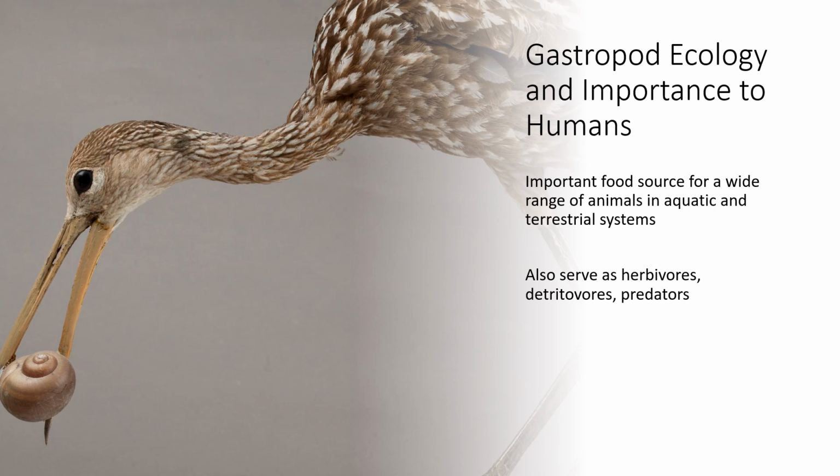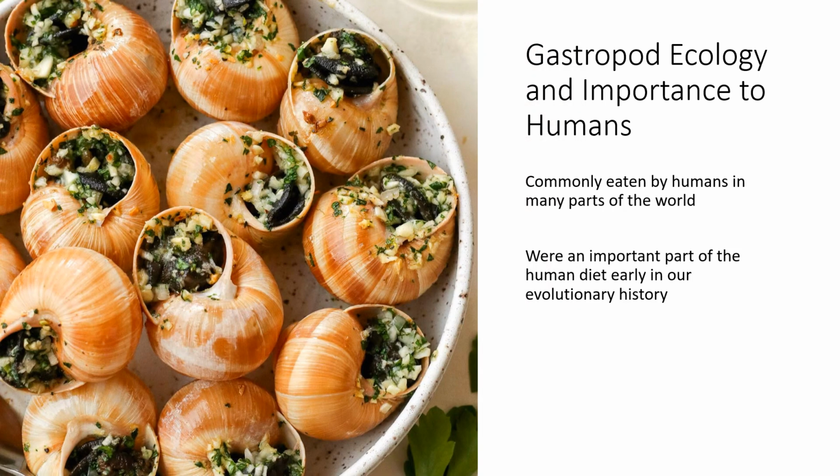But when they're not being eaten, gastropods also play important roles as herbivores, detritivores, and predators in their food webs. Humans eat gastropods too. Not as much here in the US, but they're common in many other parts of the world. Gastropods and mollusks were actually a really important source of protein in early human evolutionary history.